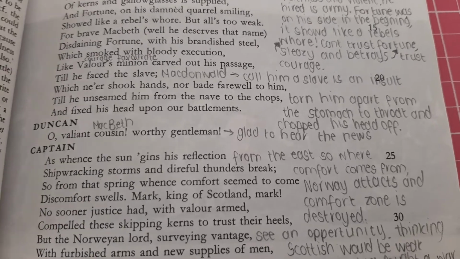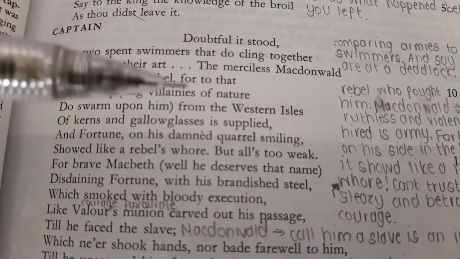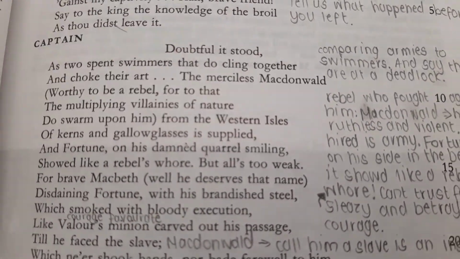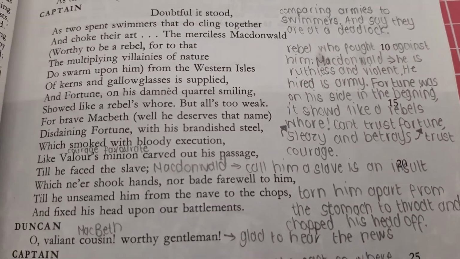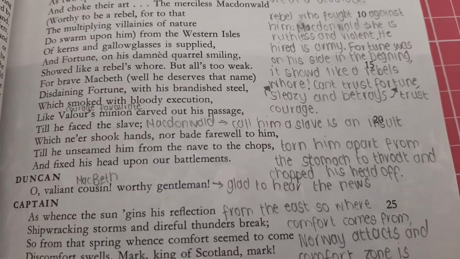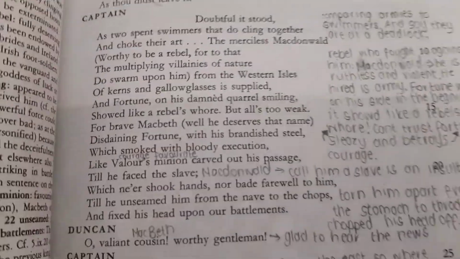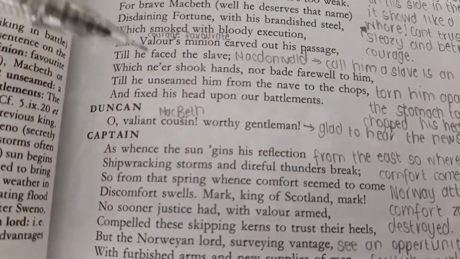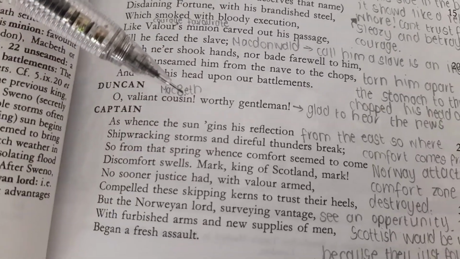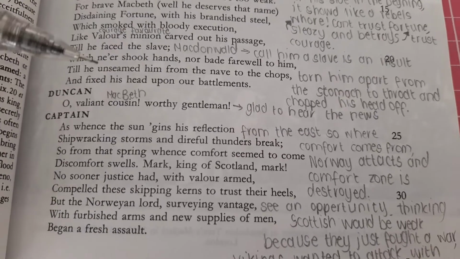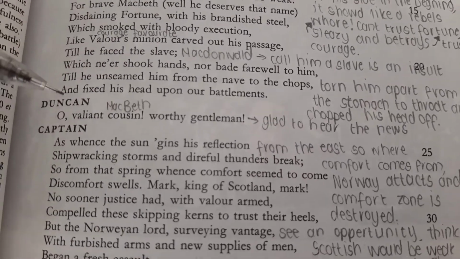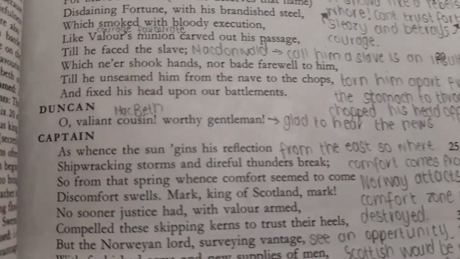So as far as I know, this MacDonald was not for the king. He actually caused this battle, and Macbeth basically was a man of the king and fought for the king. Okay, so Duncan says, "Oh, valiant cousin, worthy gentleman." So he's saying that because Macbeth is now Duncan's cousin, he's glad to hear that Macbeth fought for him.